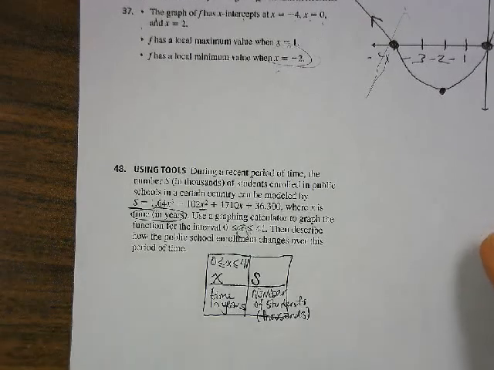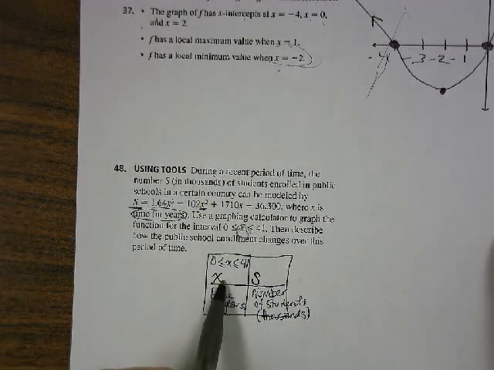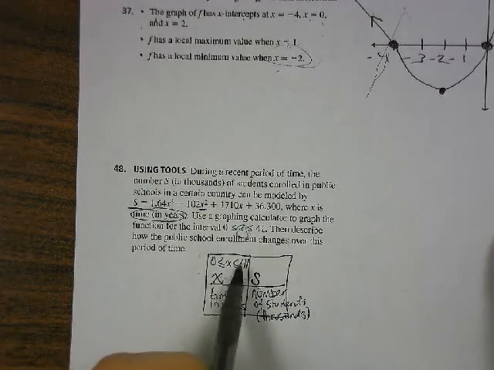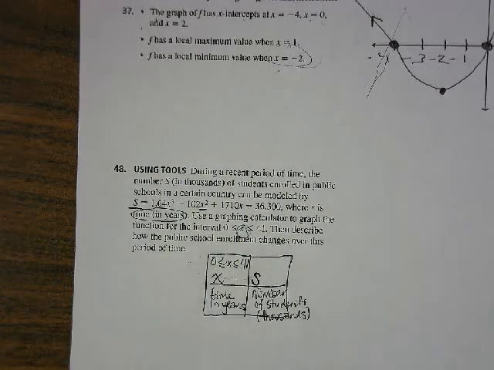So when you're on the Inspire, the first thing you're going to do is go to the home screen. You're going to click on New Document, and then you want to click on Add a Graph. The graph you're going to add is just this function that they have written here.